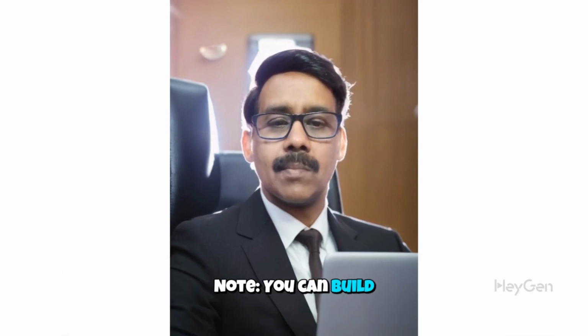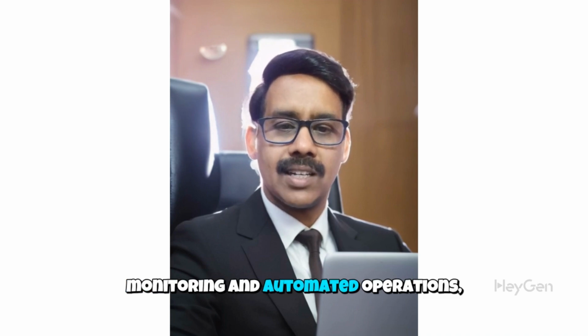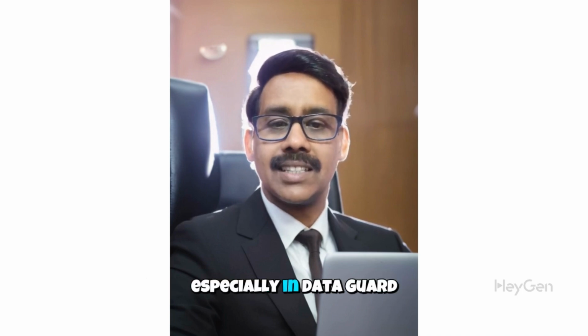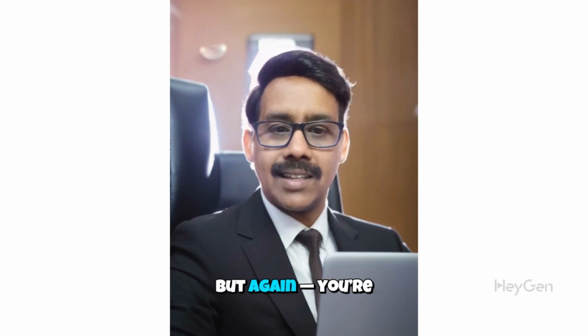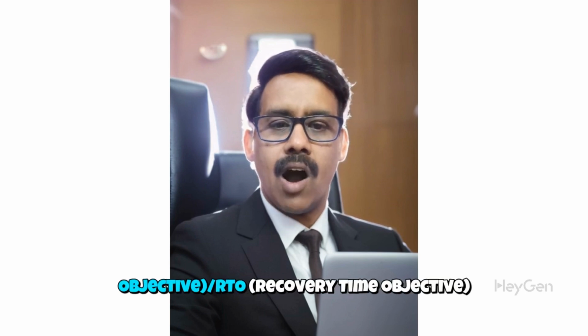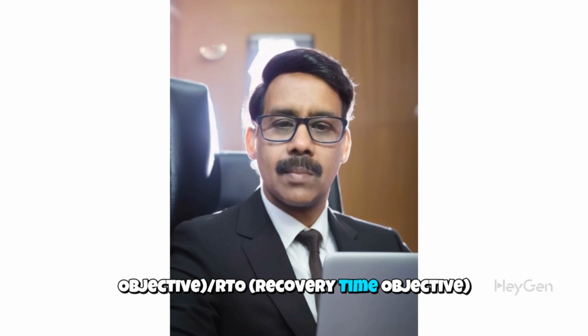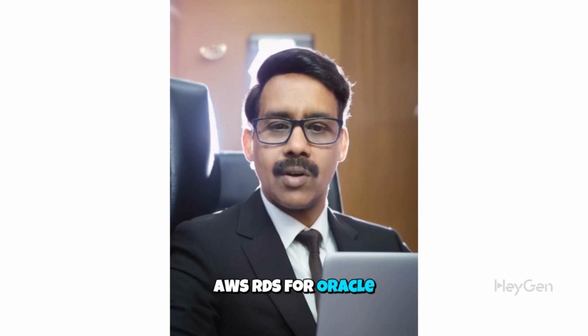Note: you can build intelligent scripts on top of these SQLs for monitoring and automated operations, especially in Data Guard Broker or shell-based control systems. But again, you're in full control of failover testing, RPO, recovery point objective, RTO, recovery time objective, targets, and flashback configurations. Now I am going to speak about the AWS RDS Oracle with Managed Data Guard, Multi-AZ.